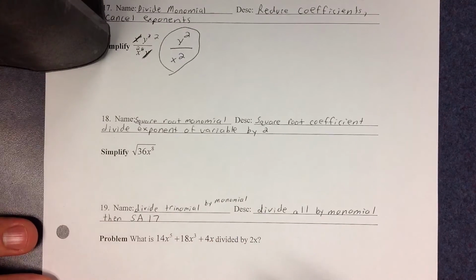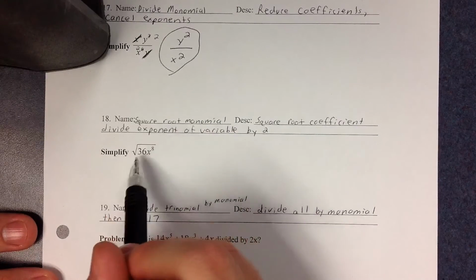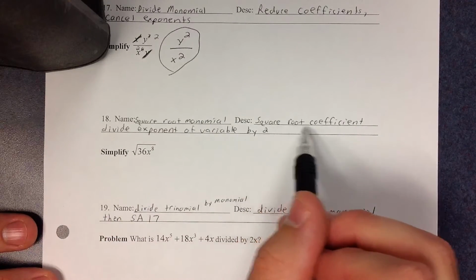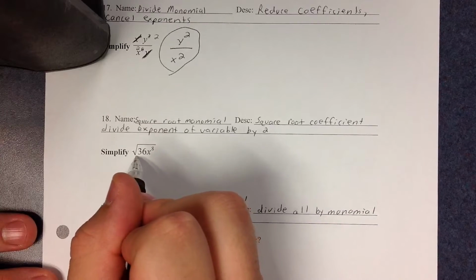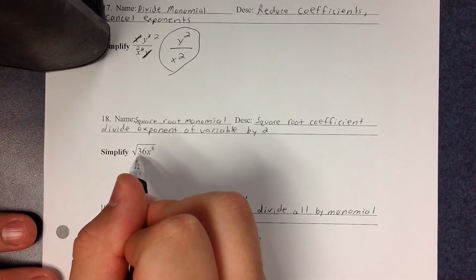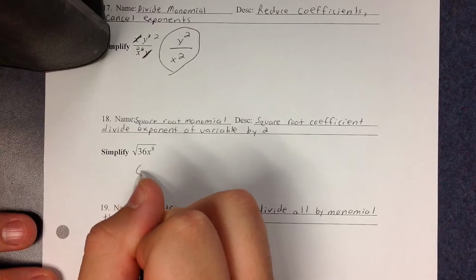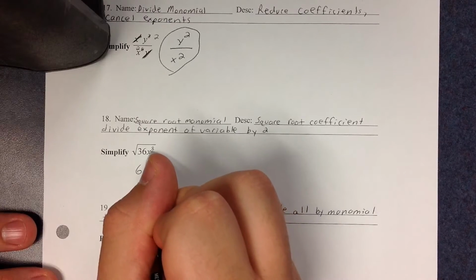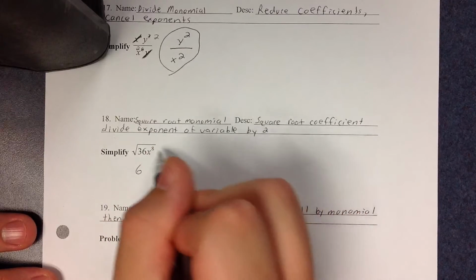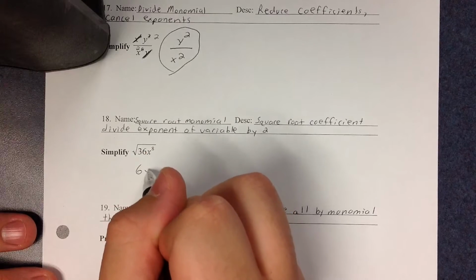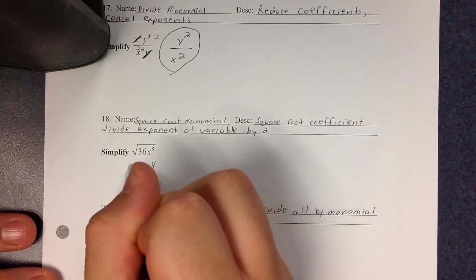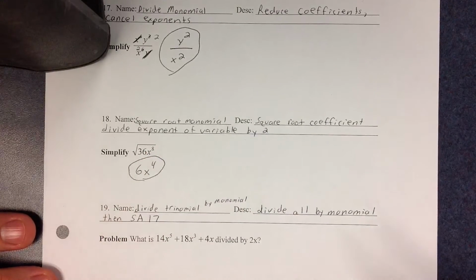18 says simplify the square root of 36x to the 8th. So it's a square root of a monomial. We square root the coefficient, so that means the coefficient again is the number in front. So the square root of 36 is 6. And then we take this exponent and divide it by 2. So the exponent is 8. 8 divided by 2 is 4, so it would be x to the 4th. So the answer is 6x to the 4th.